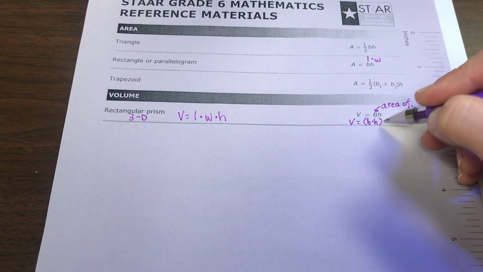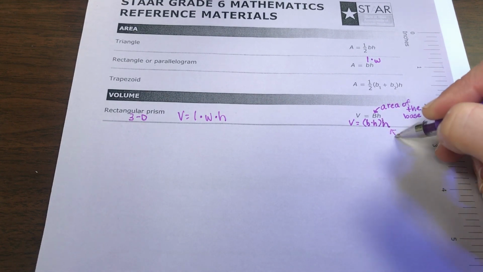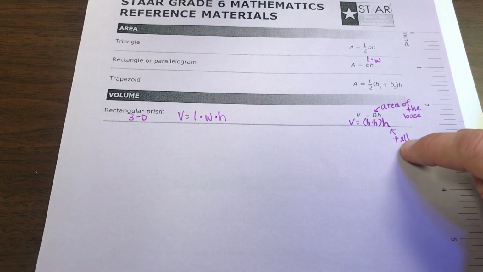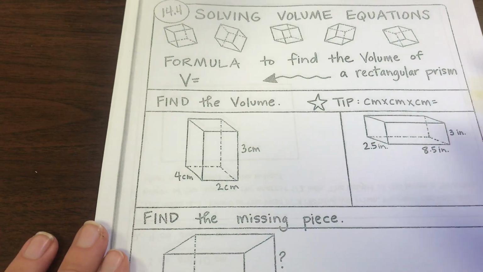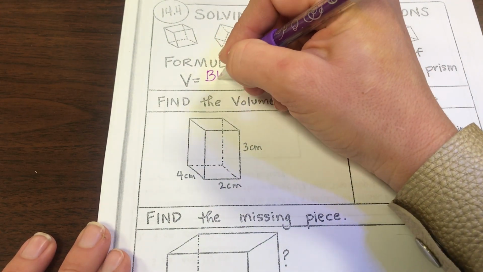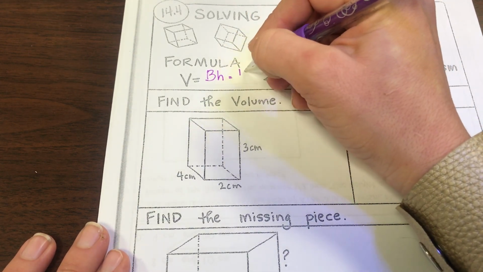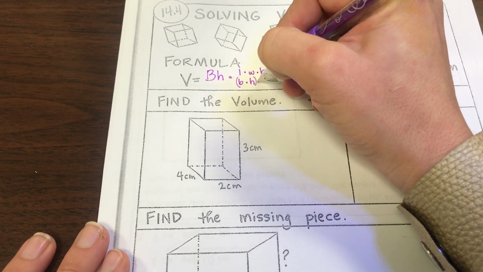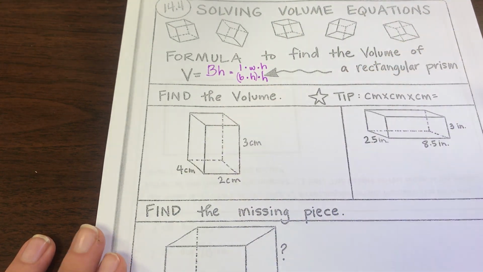And then this other height is not the same as this height. This height right here is talking about how tall this 3D shape is. This is the flat shape, the flat base that it sits on. That's base times height. And then this is how tall the 3D shape is. So when we're solving the formula, you're going to say area of the base times the height, which really means length times width times height. You're still doing base times height times the height. We're still multiplying the 3 dimensions together to get the volume.